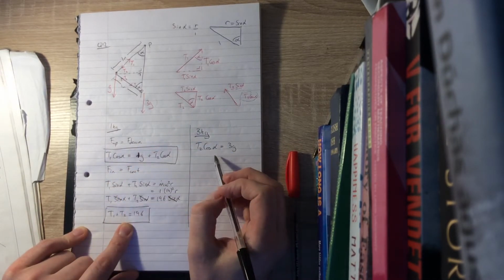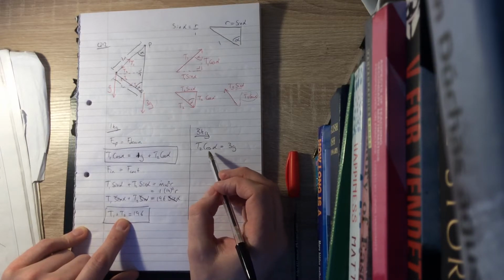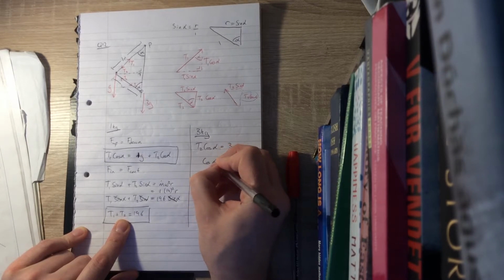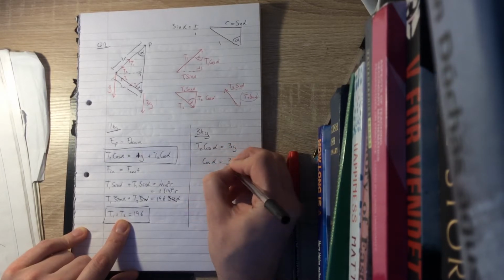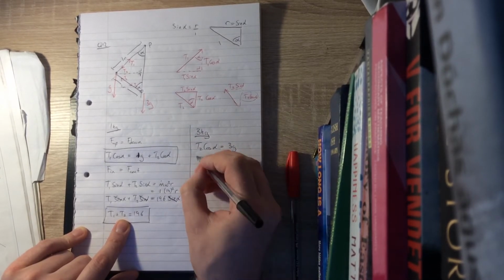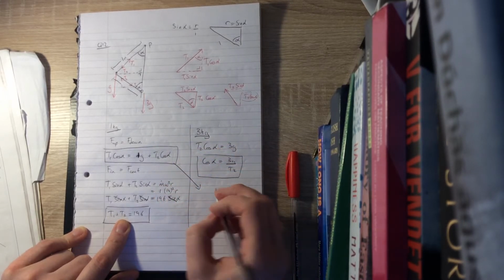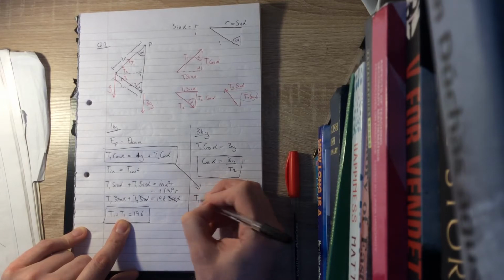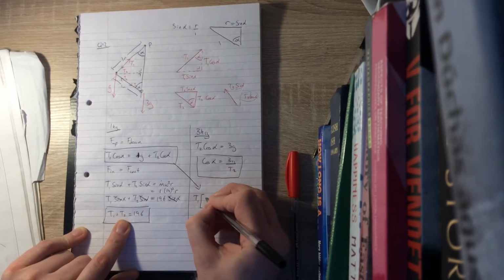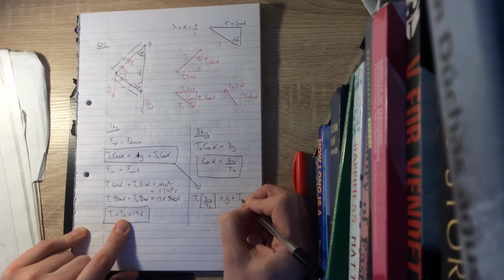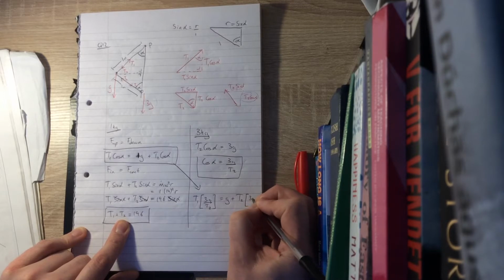So we're trying to find the tension, so I'm going to see if I can get rid of cos alpha here, and I'm going to say cos alpha is 3g over T2. And I'm going to plug that into this equation here. So this now says T1, instead of cos alpha, I've got 3g over T2, equals g plus T2 times 3g over T2.